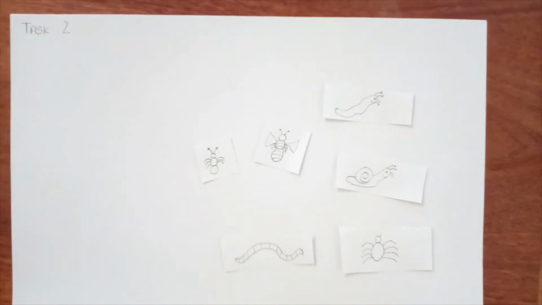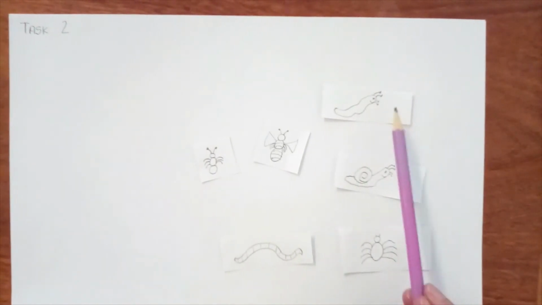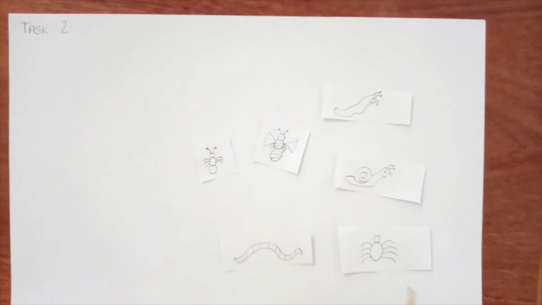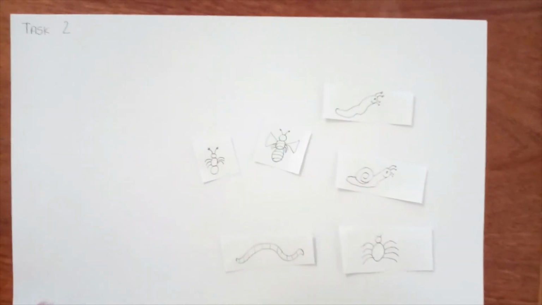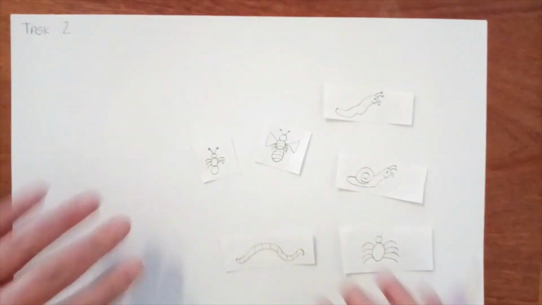So that's what I've done. I've got the 6 animals we're going to be working with: slug, snail, spider, worm, bee, and ant. I've just done a simple pencil diagram, but you may want to colour them in or paint them. And then I've cut them out so then I can move them around.